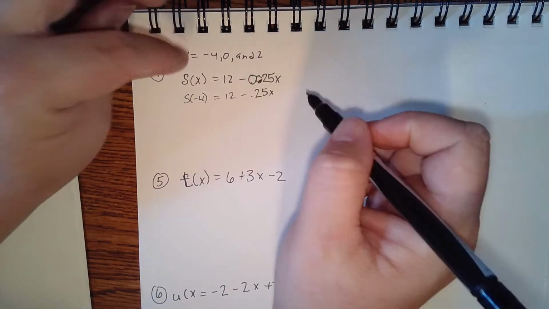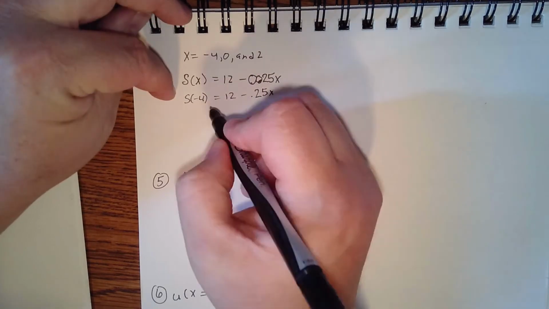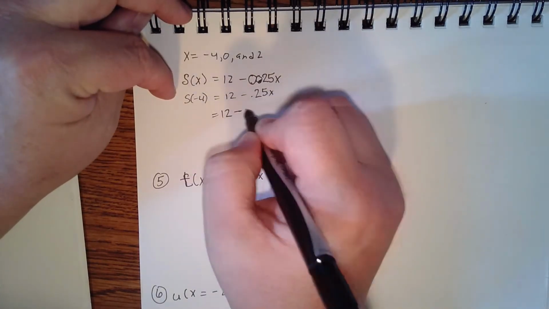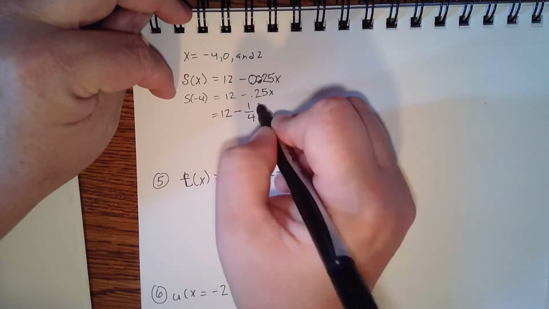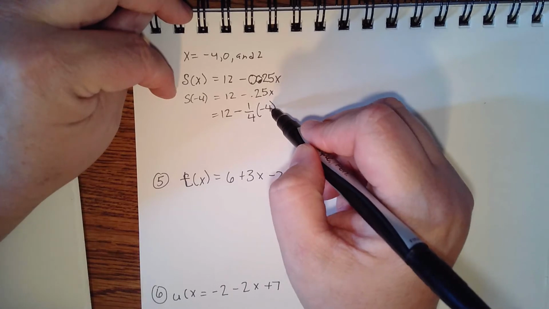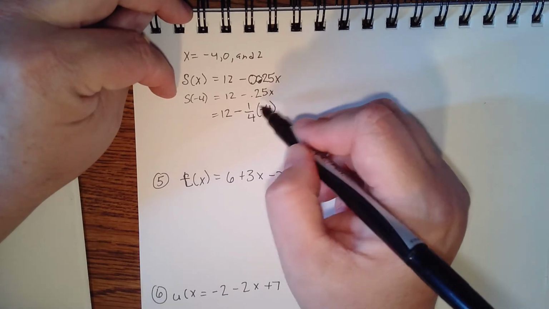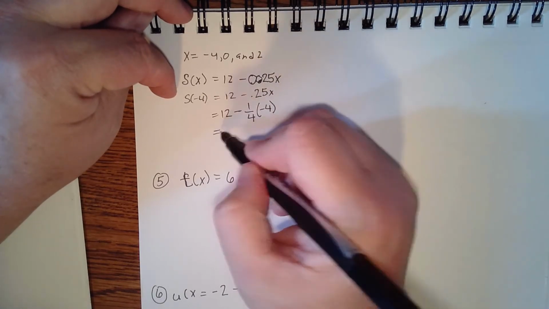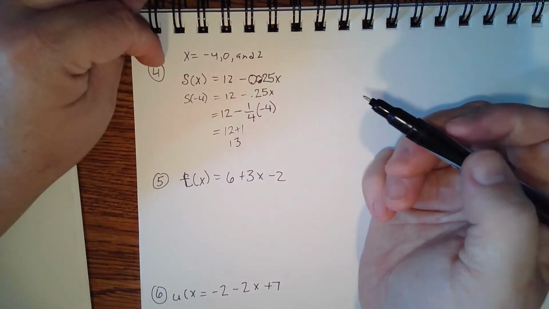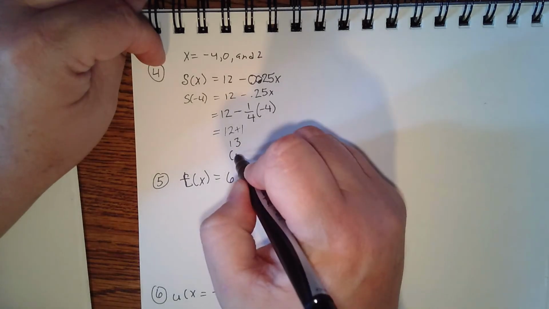The thing is, this is divisible. So this is going to be 12 minus, this is like saying 1/4 times negative 4. So 1/4 of 4 is the same way of saying 1. 2 negatives make it positive, so 12 plus 1 makes 13. All right, so that's how they're going to get this ordered pair of negative 4, 13.